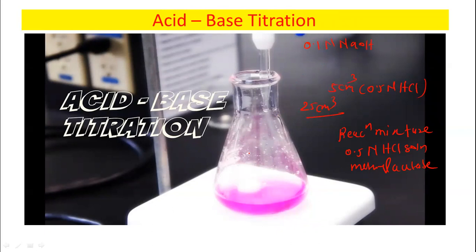To neutralize the acid, we have to add the NaOH solution from the burette drop by drop. The color change will be from colorless to pink. You can see here the color change, colorless to pink. So this is our first reading.